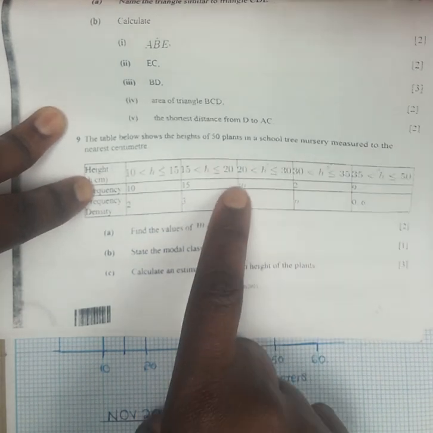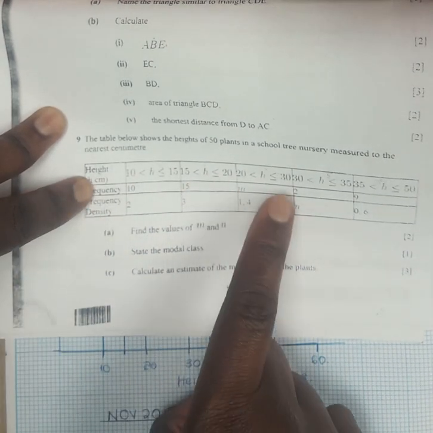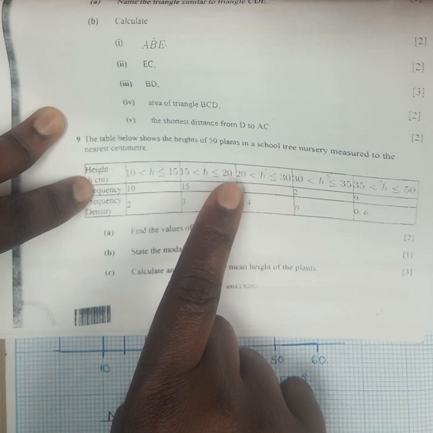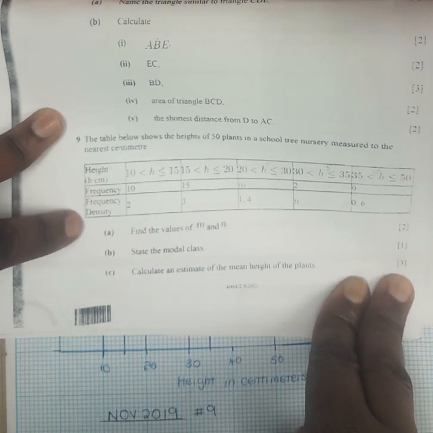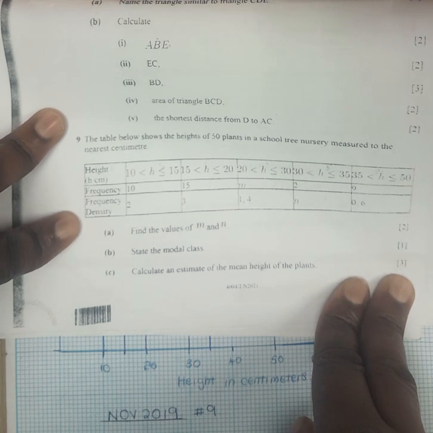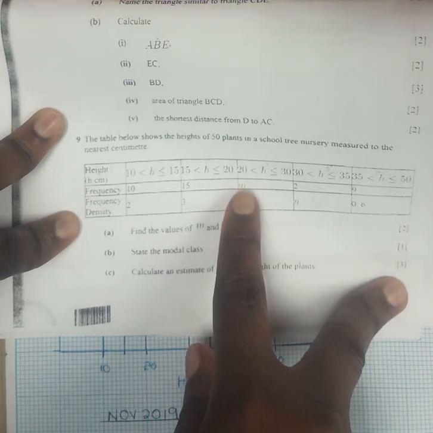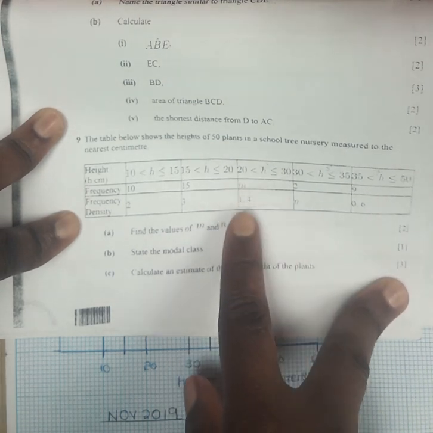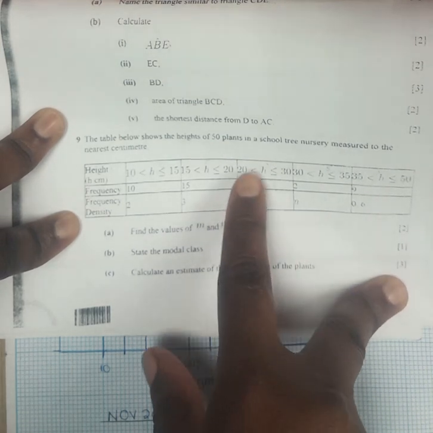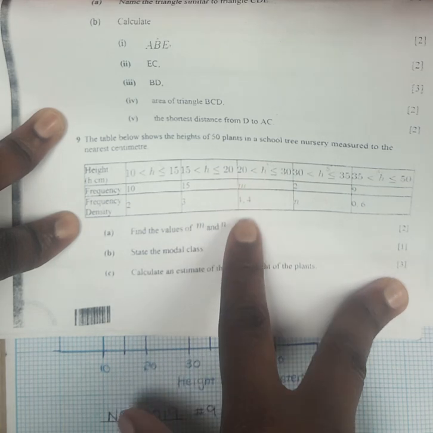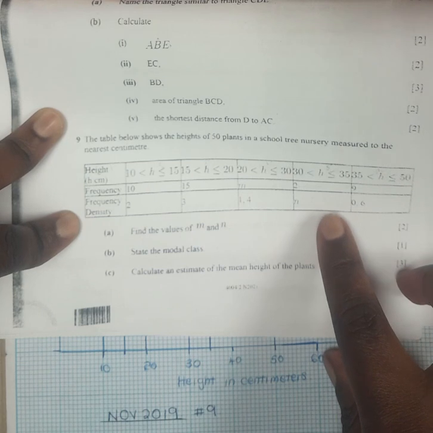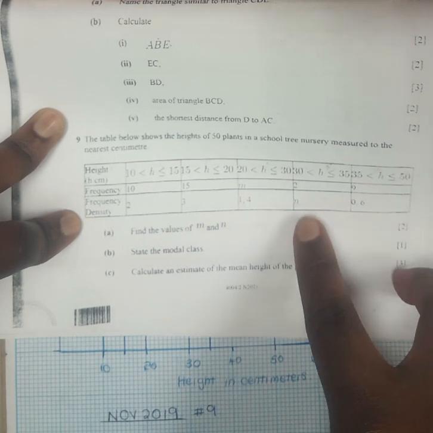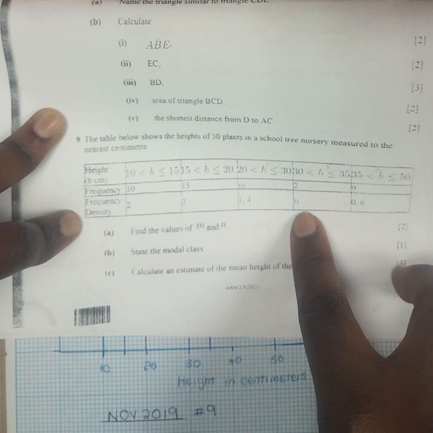For finding M, our class width, we are going to say 30 minus 20 in order to get 10. And then the formula of frequency density is equal to frequency over class width. So here we want to calculate the frequency. We are going to multiply 1.4 times 30 minus 20, so that we get our M as 14.